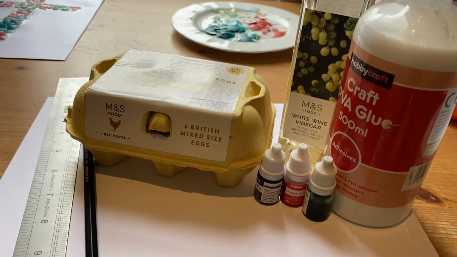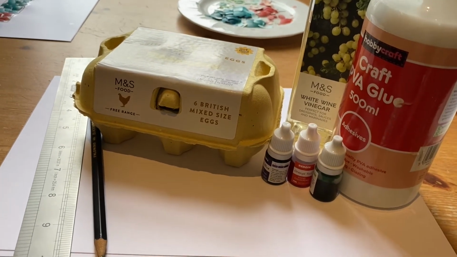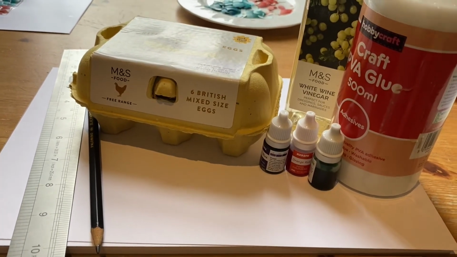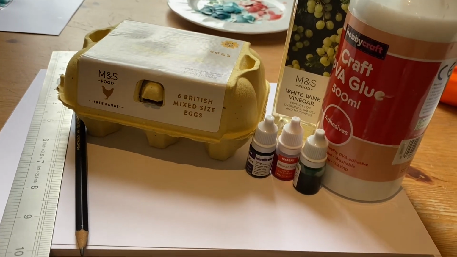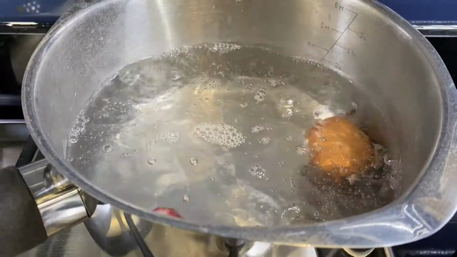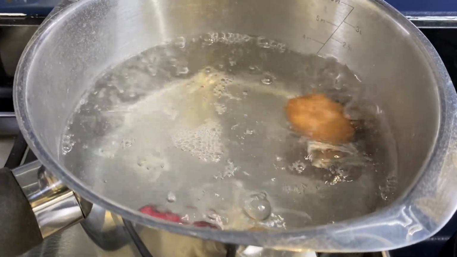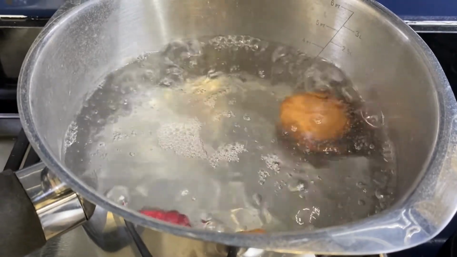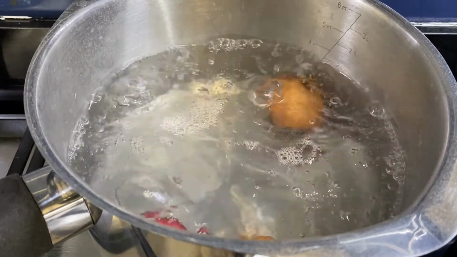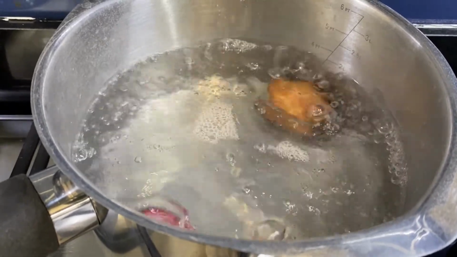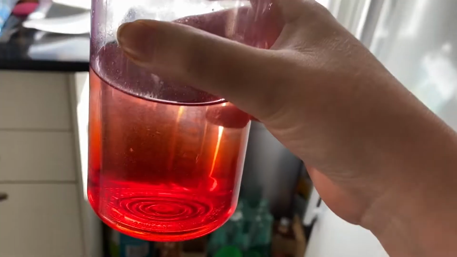What you need for doing these eggshell crosses is some eggs, some food colouring, white wine vinegar and water, a pen and pencil and card, and some PVA glue. So the first task is to hard boil our eggs. You put the eggs in cold water and you put it on the boil for about 12 minutes. You want them to be hard boiled so it's easier to peel the eggshell off later.